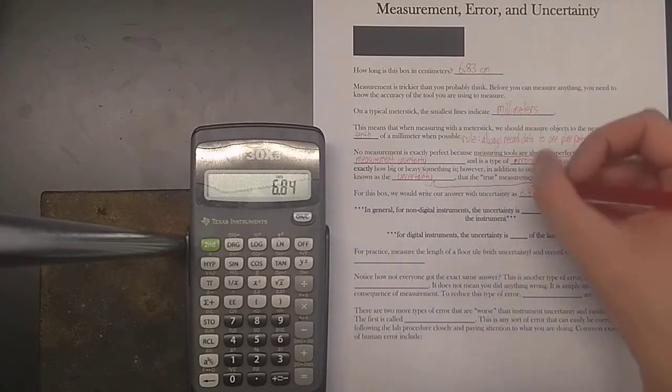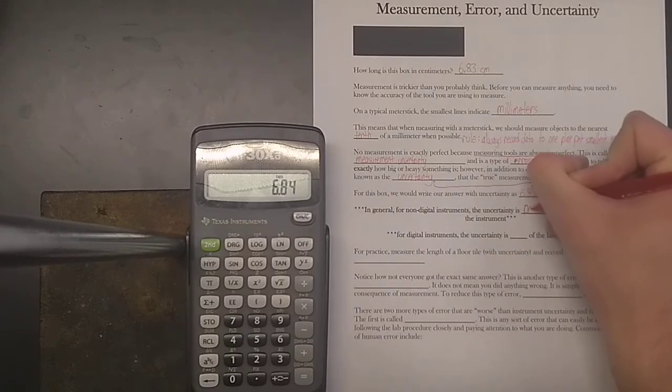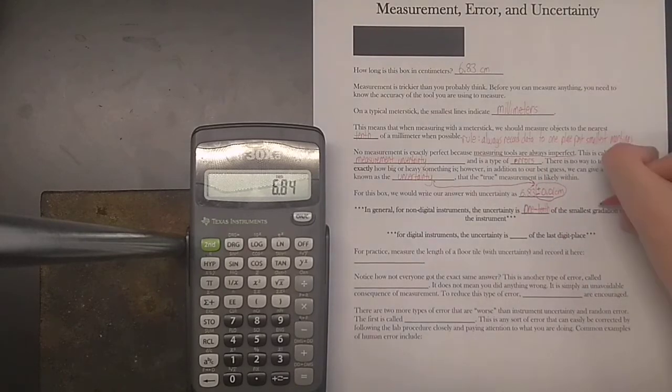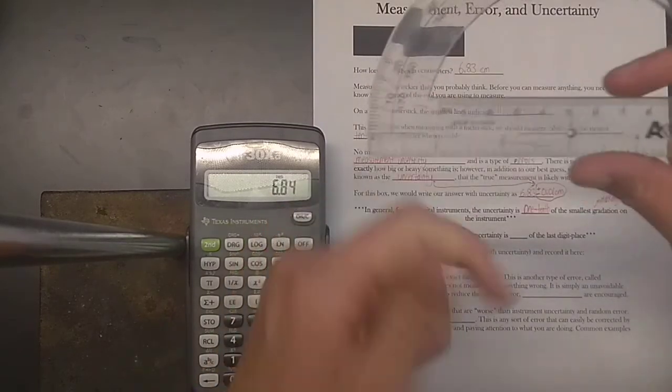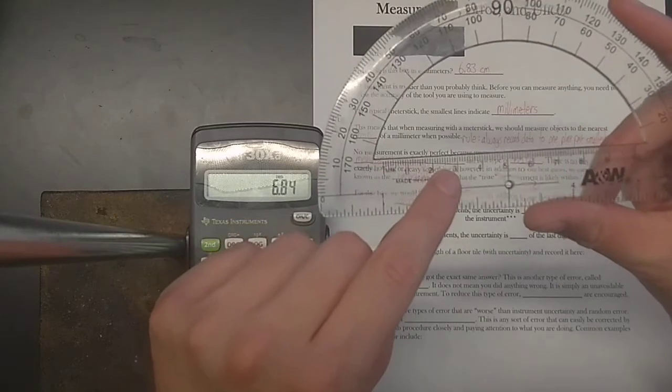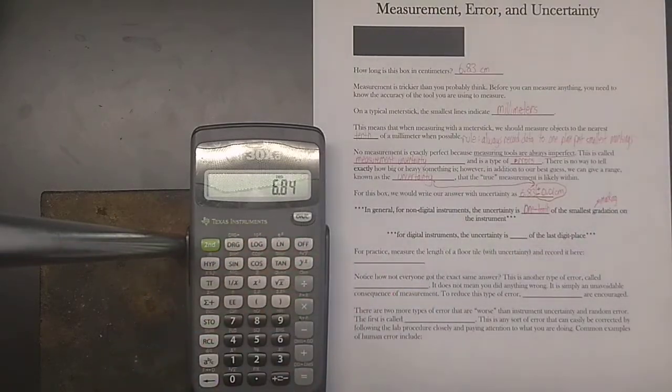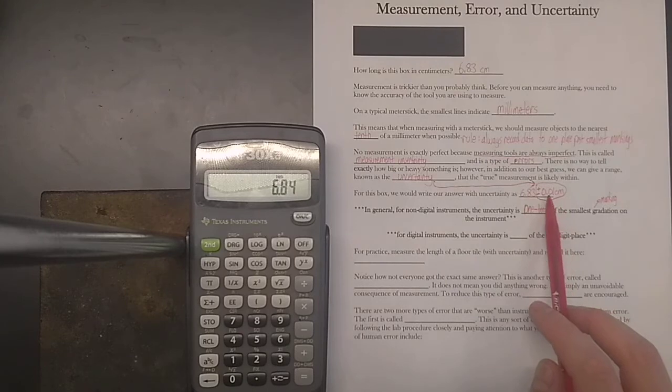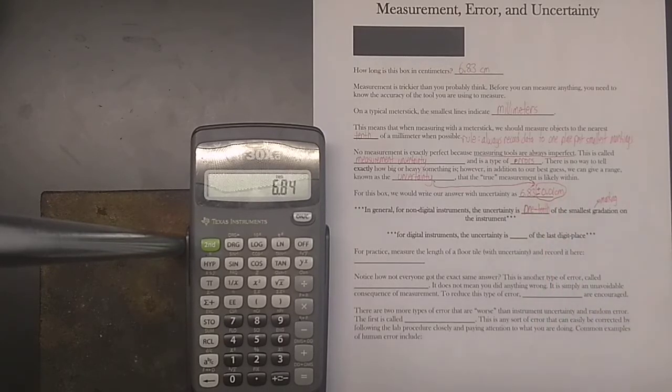For non-digital instruments, the uncertainty is 1/10 of the smallest gradation, which just means marking, on the instrument. So that's actually kind of similar in this case. The smallest markings on here are millimeters, so our uncertainty is 1/10 of a millimeter. If we remember, if we're measuring in centimeters, the place to the right of the decimal point is the millimeter place. So our uncertainty is 1/10 of a millimeter, which would be 0.01 centimeters. It's a little confusing, but you'll get the hang of it the more you do this.